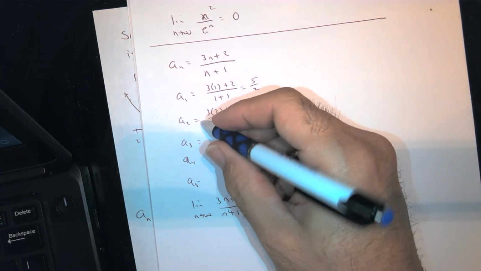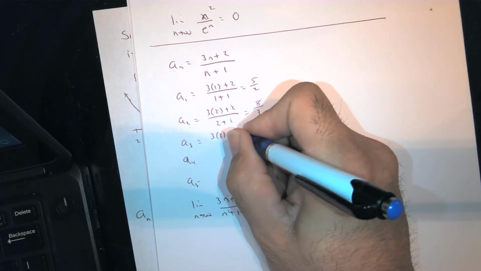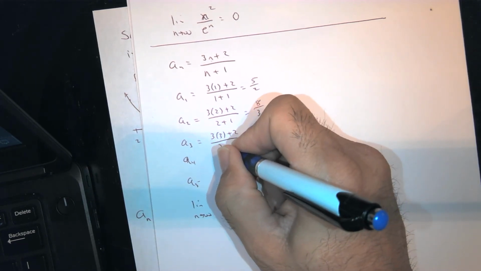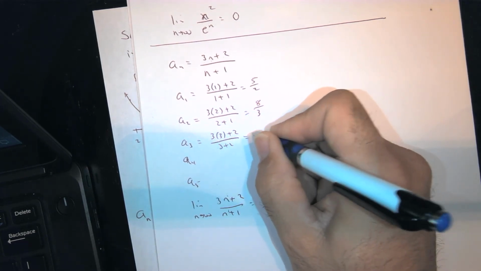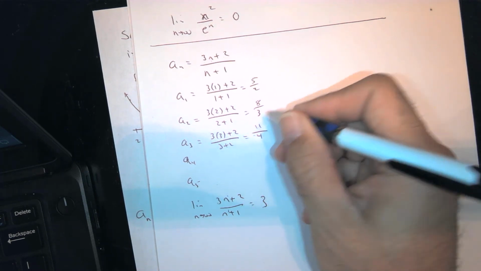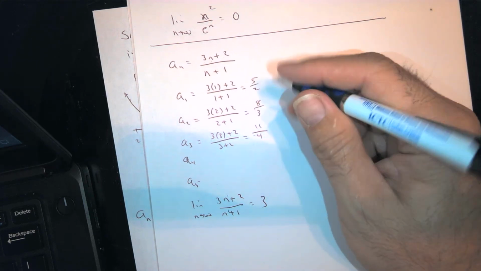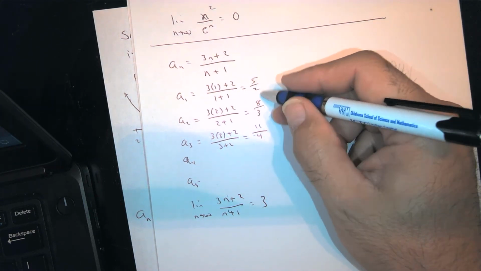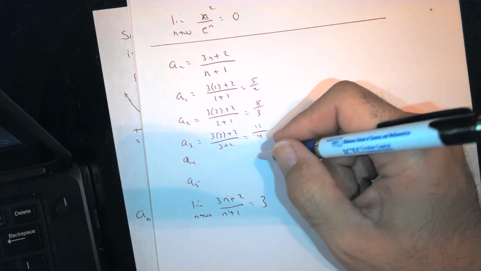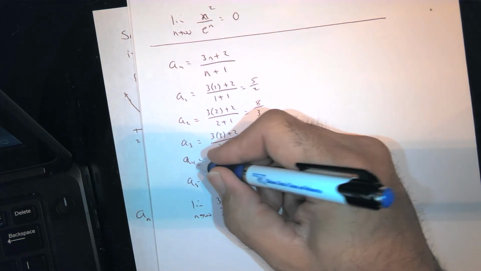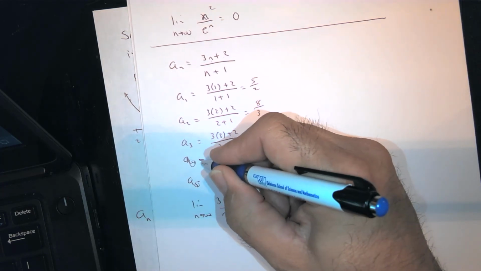And if you take 3 and plug in there, you get 3 times 3 plus 2 over 3 plus 1. So that's going to be 4, and this will be 11 over 4. And then you can go on, but you can see that this number is getting closer and closer to 3 as that n value gets bigger and bigger.